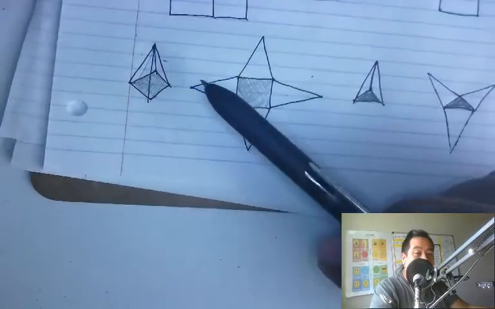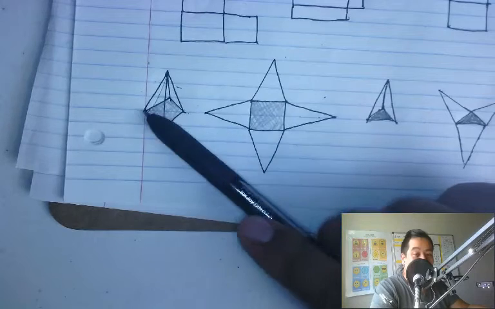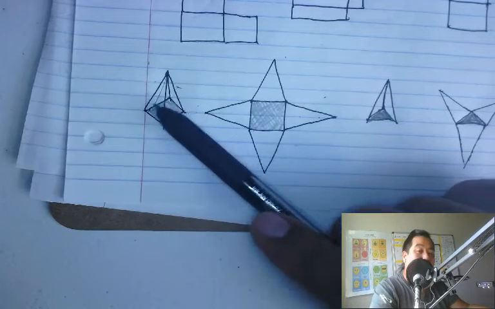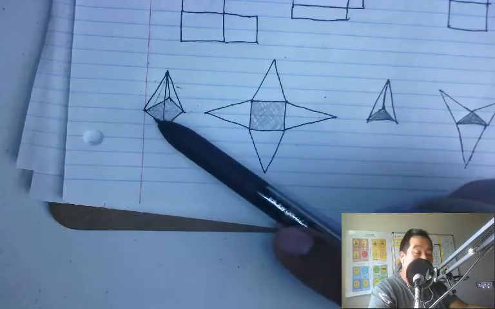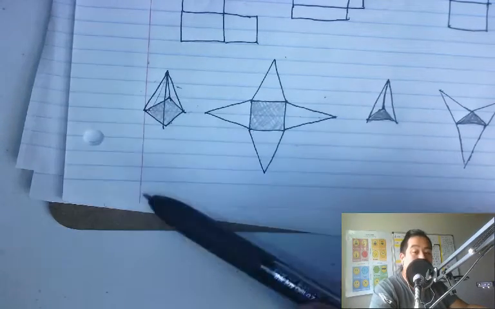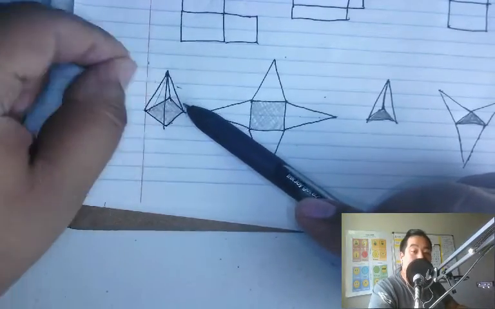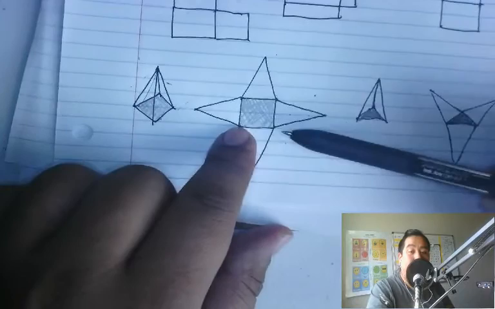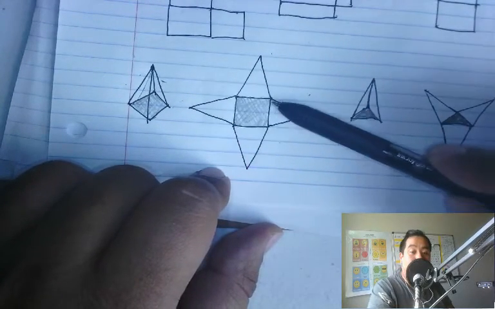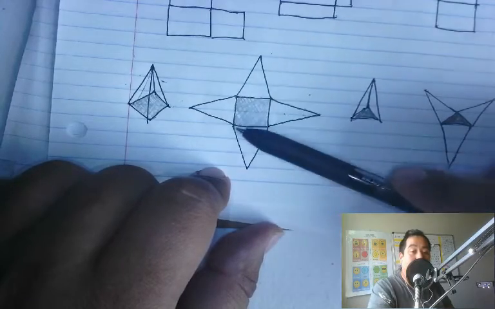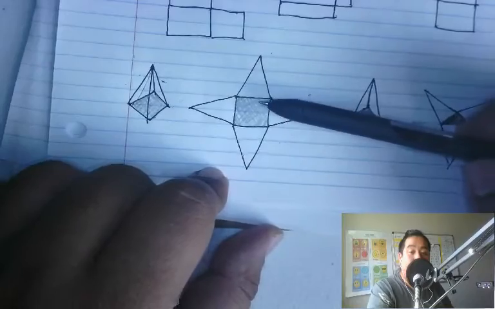So this first one right here is a rectangular pyramid. This is supposed to be a rectangle at the bottom, and it's connected with 1, 2, 3, 4 different triangular faces that meet at one single point. If I were to take down each one of those triangles and lay them out flat into a 2D shape, we'd have our rectangular base and then our 4 different triangles that connect at the very top.